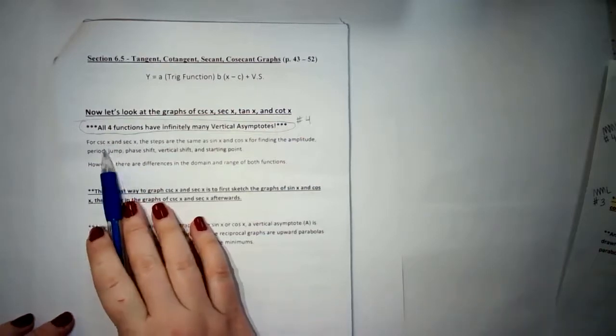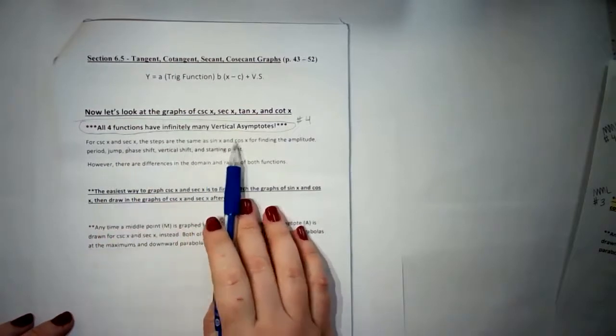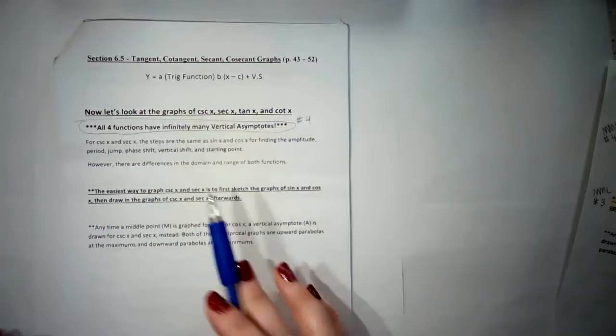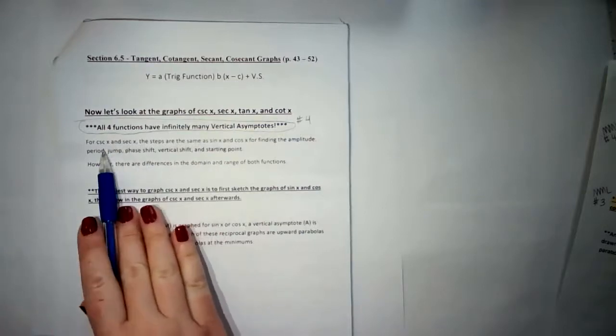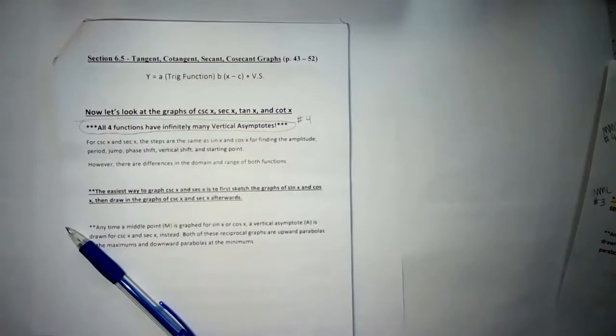We know that these two are reciprocals of sine and cosine. So the steps to find them are exactly the same. No difference. Only difference would be domain and range. We'll look at that again in a minute because remember, these two are parabolas. Every time you have a hill with sine or cosine, their reciprocals have an up parabola. Every time you have a valley, those reciprocals have a down parabola.